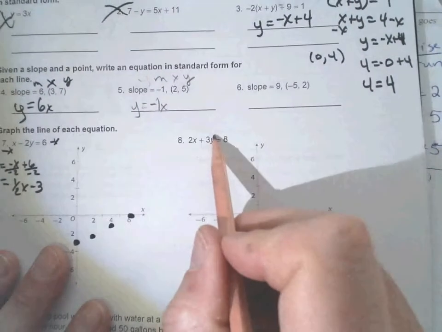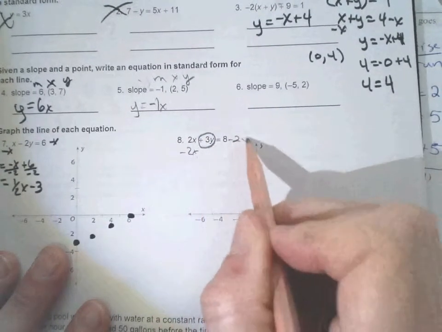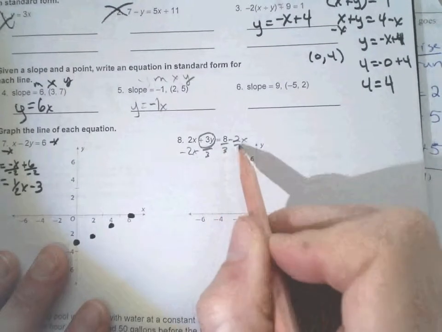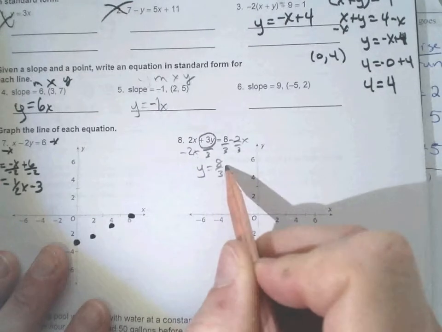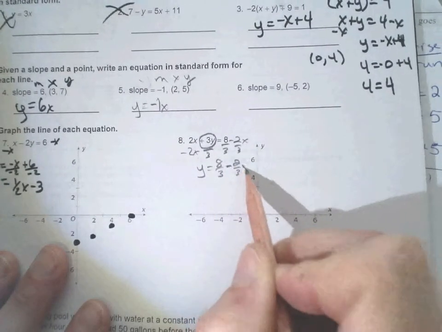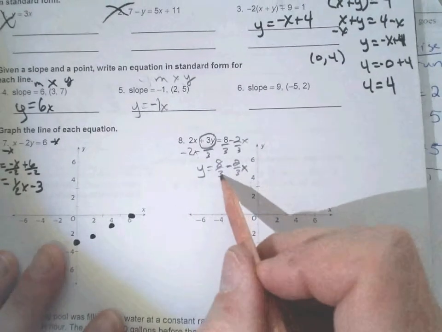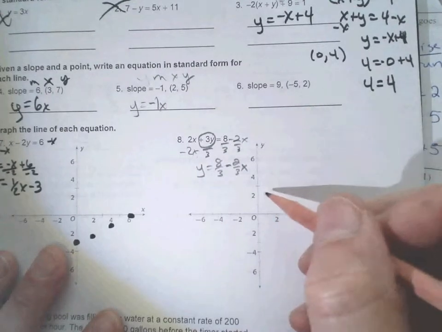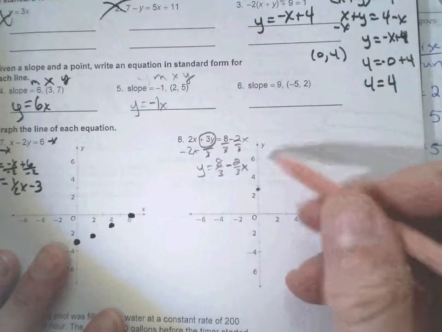On this problem, you're going to have to convert it into y equals, so you'll subtract 2x from each side and then divide each piece by 3, and that'll give you y equals 8/3 minus 2/3 x. So I'll start at 8/3. 3 will go into 8 2 times with 2/3 left over. So I'll go up to 2 and 2/3.